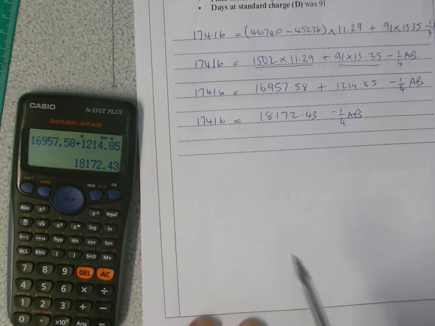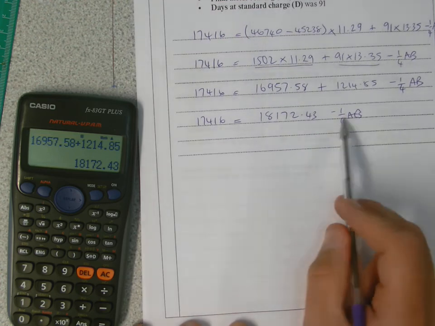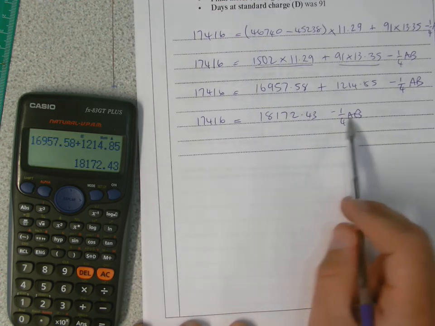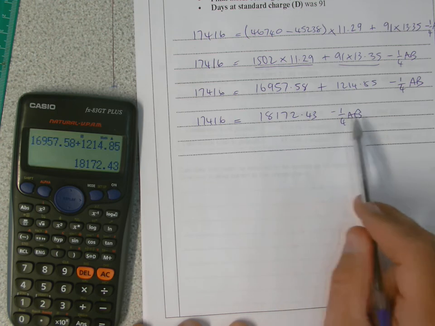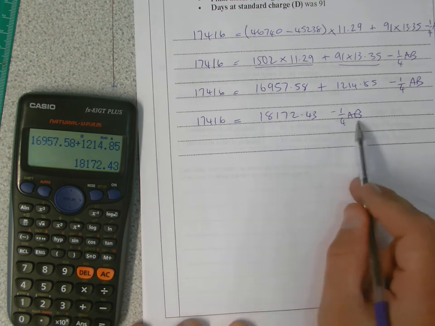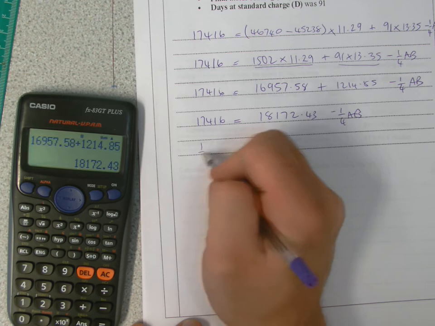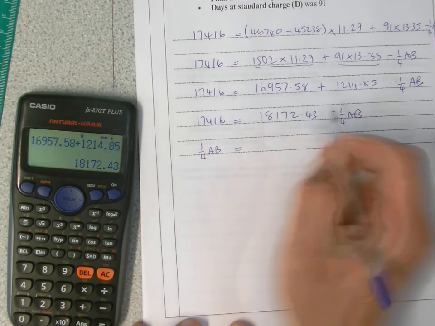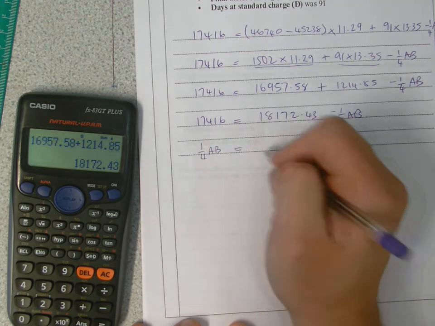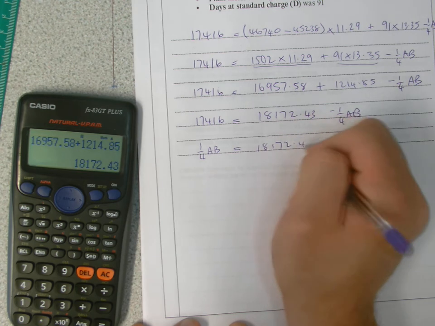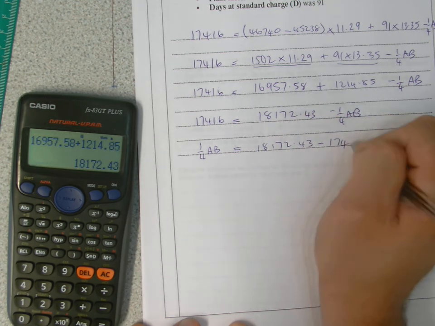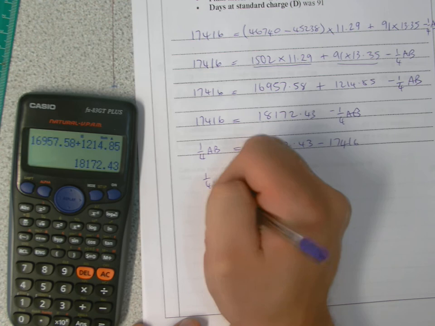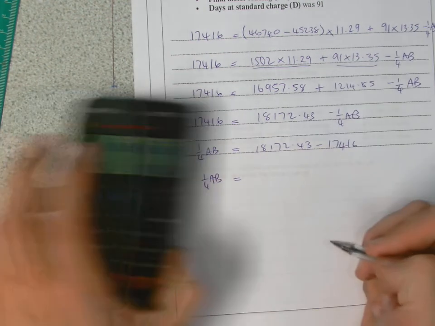Now, just like the last one, if you remember the last one, I had like minus f, I think, the last time, and I took it over the other side. I can do the same here. This is a minus quarter AB. Take the whole thing over, so it becomes a quarter AB. Minus becomes a plus. And then 18172.43, take away 17416. So quarter AB equals that.